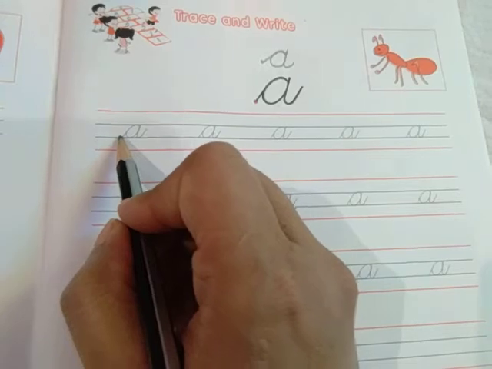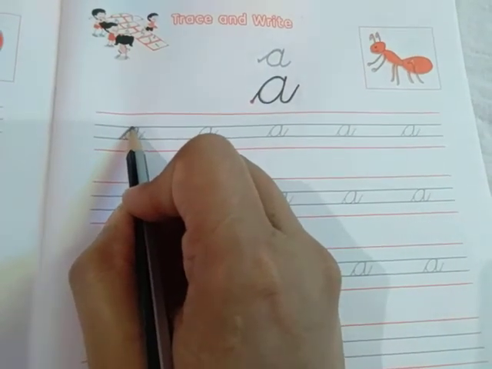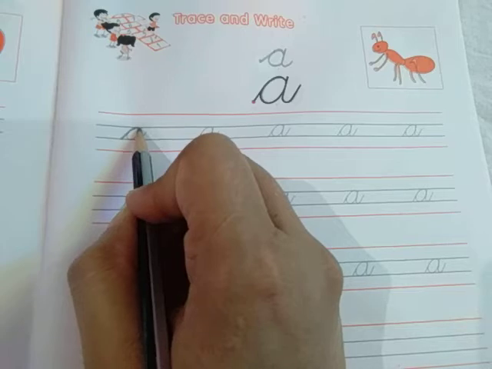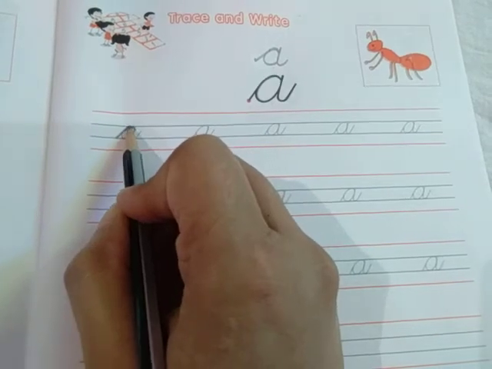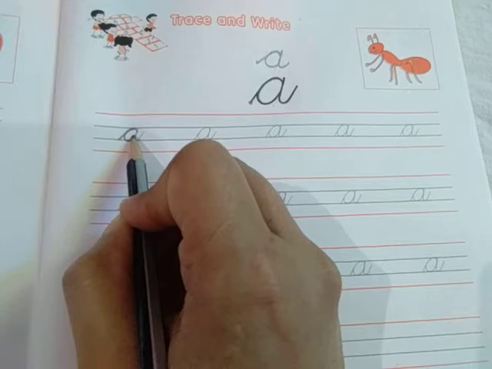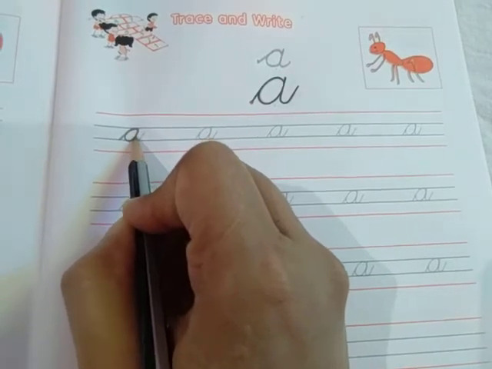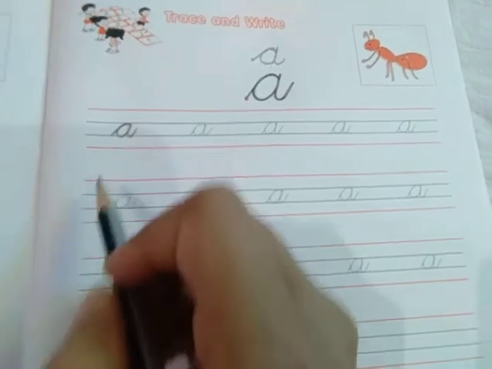Now first you need to trace it like this. Slanting up, a little curve, come down, touch the third line, go a little up, slanting up, then down and this curve.